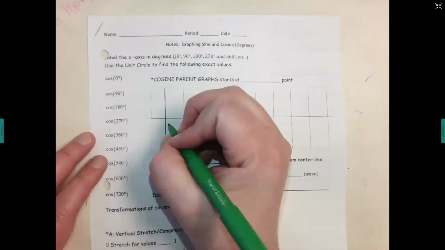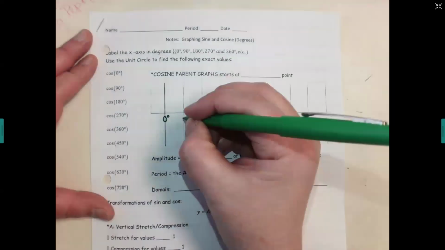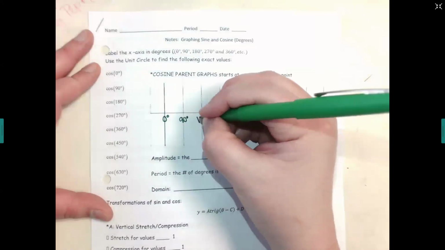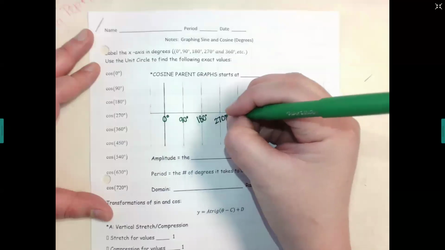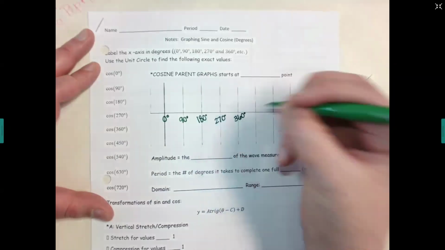Okay, so normally, I would have you get out your circle and look up a bunch of these values, but because it's Friday and we're all tired, I'm just gonna give you the graph. Okay, so along the x-axis, you're gonna count by 90-degree intervals. So 0, 90, what would come next? 180. Okay, add 90 again. And then one more, 360.